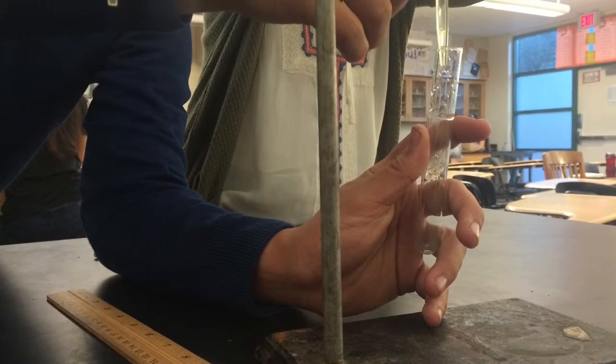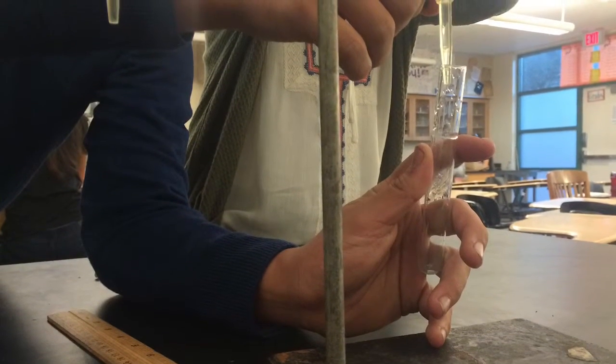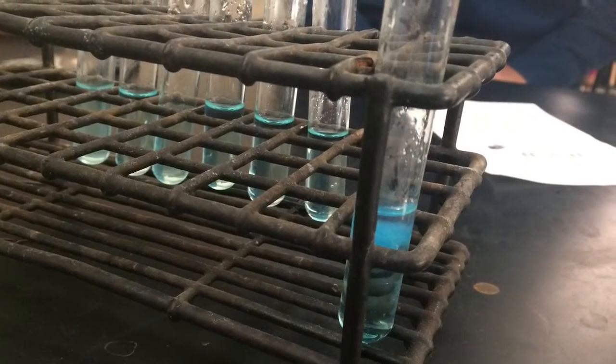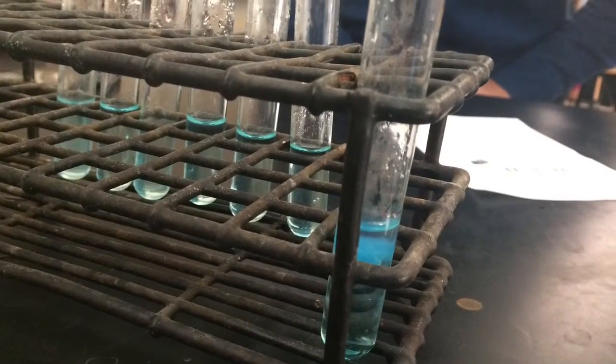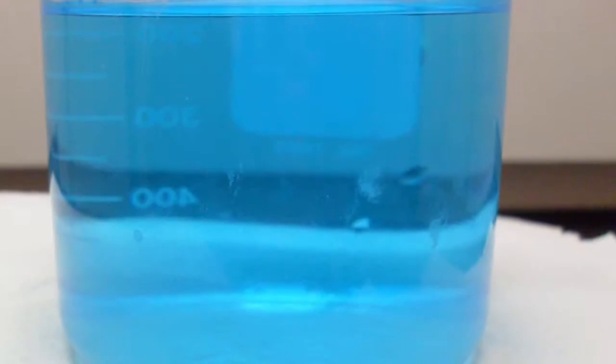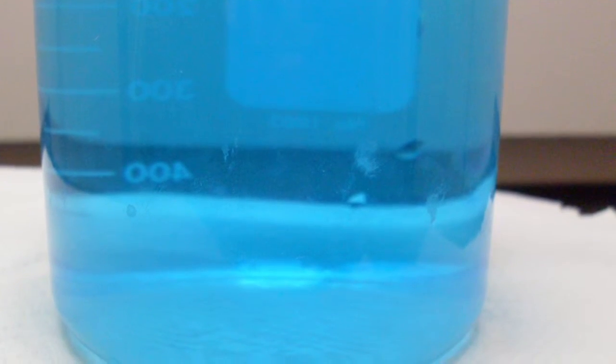In the lab, we filled up 8 test tubes with 5 milliliters of copper sulfate, and then we increased the amount of potassium hydroxide by 1 milliliter for each test tube, which was a clear liquid. We then filled up each test tube with water so that the overall height is 13 milliliters for each test tube.